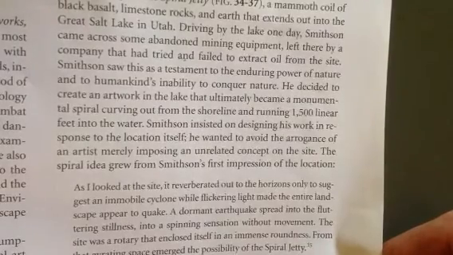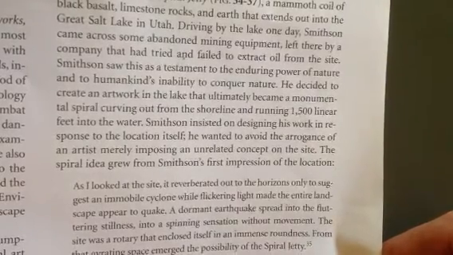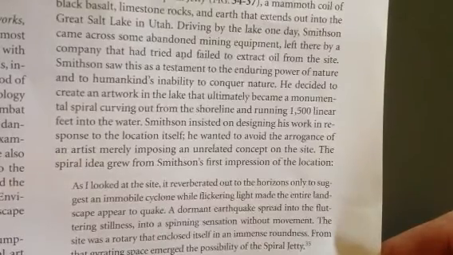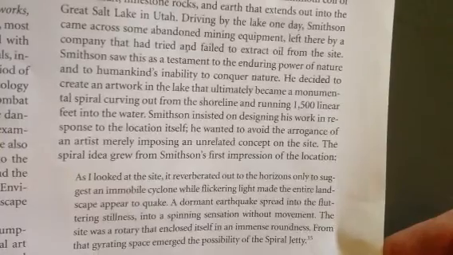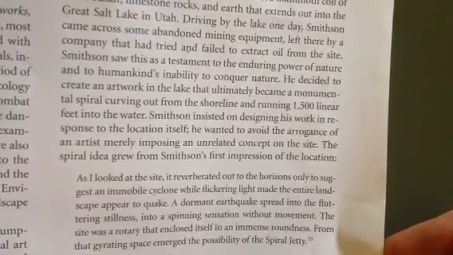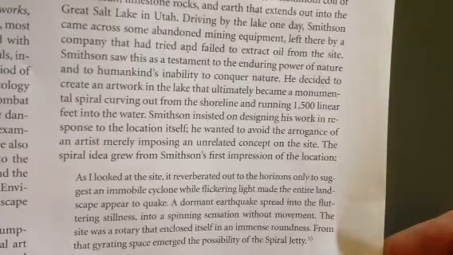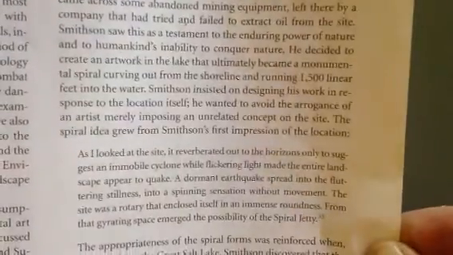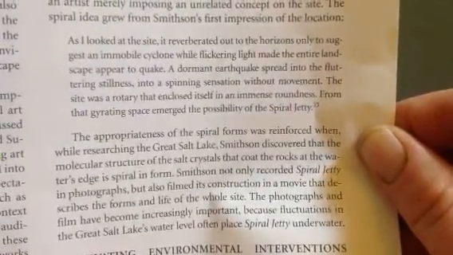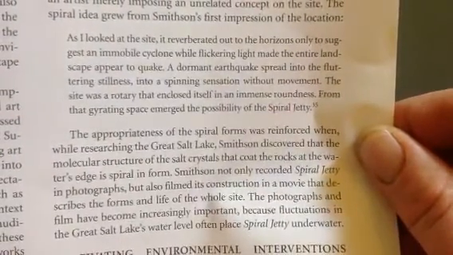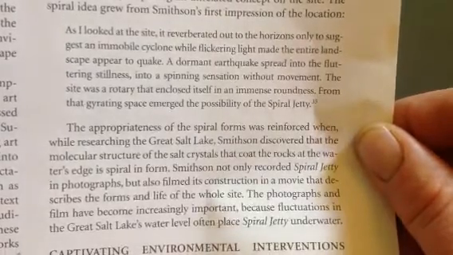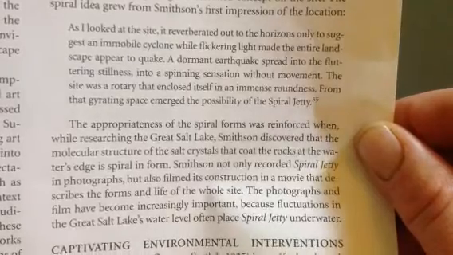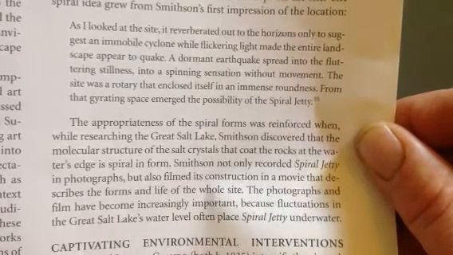Smithson insisted on designing his work in response to the location itself. He wanted to avoid the arrogance of an artist merely imposing an unrelated concept on the site. The spiral idea grew from Smithson's first impression of the location. As I looked out on the site, it reverberated out on the horizon, only to suggest an immobile cyclone, while flickering light made the entire landscape appear to quake. A dormant earthquake sped out on the fluttering stillness into a spinning sensation without movement.